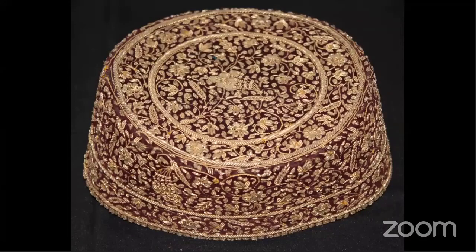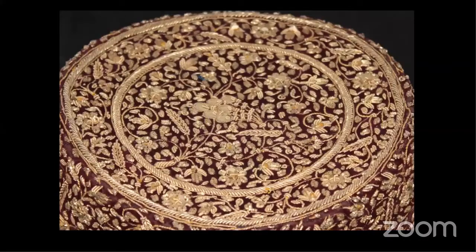Small detail work. This is just another cap of the Nawab. Boundaries within the boundaries. See that the artisan likes to create a very detailed structure of the leaves. Zardosi work.